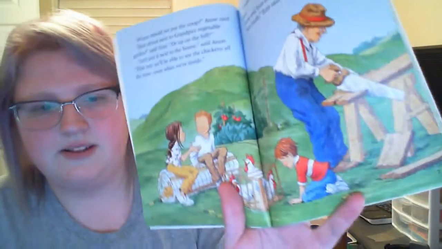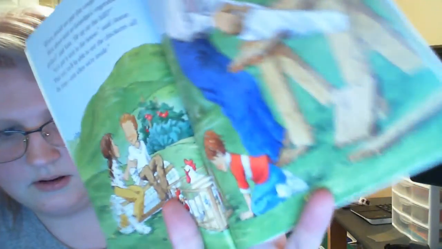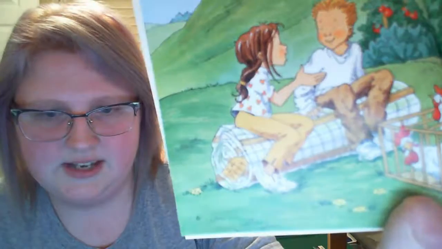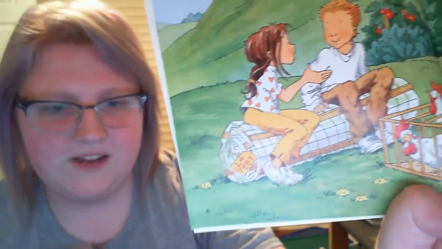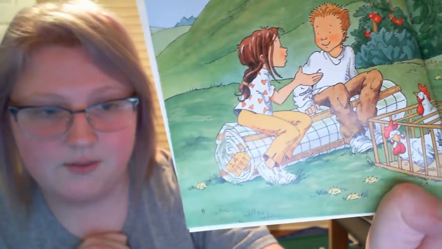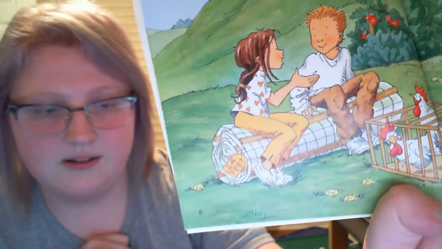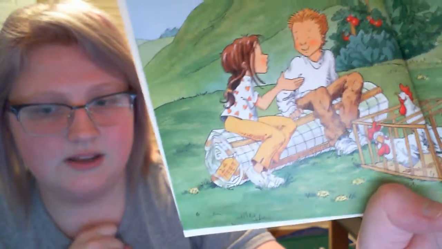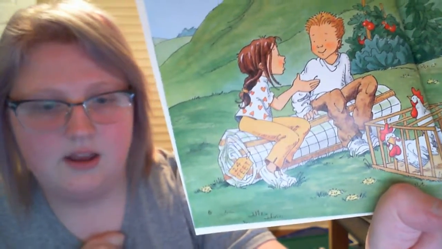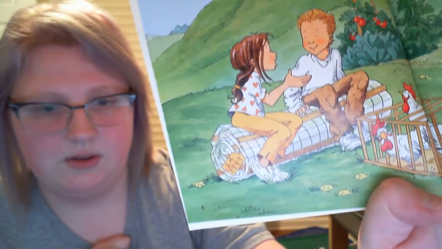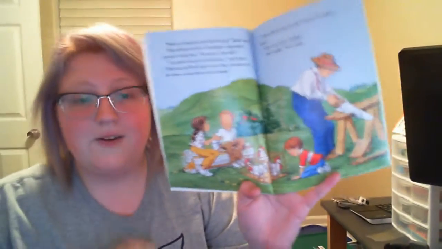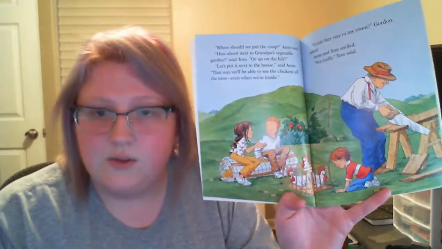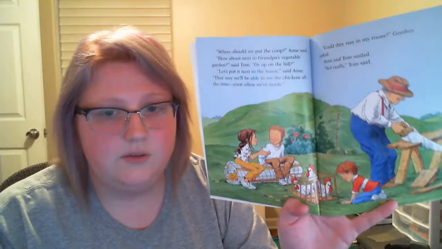Now, I want you to notice something. They're sitting on the fence. How much fence are they going to have to work with to build their coop? Somebody raise your hand, and the sub will pick somebody to share the answer. How much fence do they have to build their coop? The answer, of course, is 24 feet. They have 24 feet to work with.